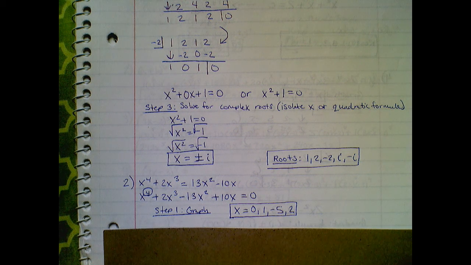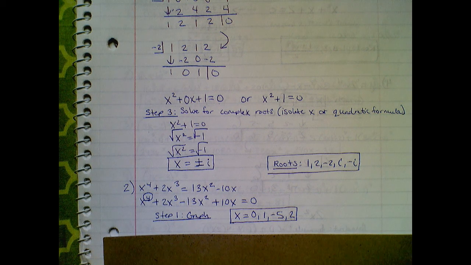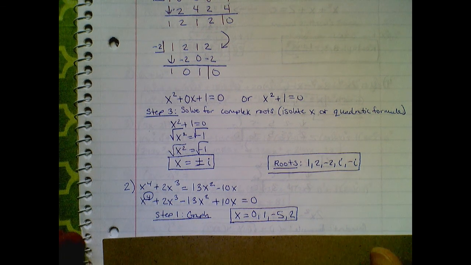There's 4 total solutions, so there's no imaginary ones. So I don't need to go through and do my synthetic division and then find my imaginary solutions from there. This problem is completed. Let's try another example.